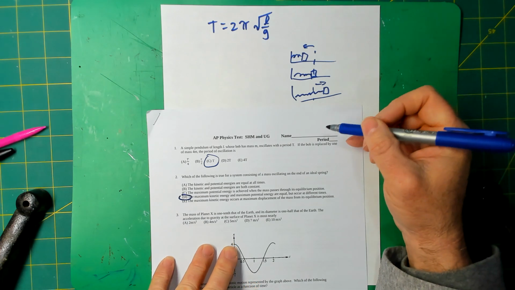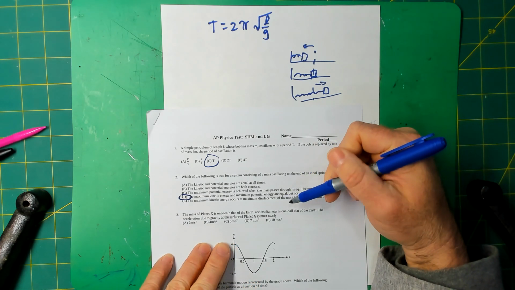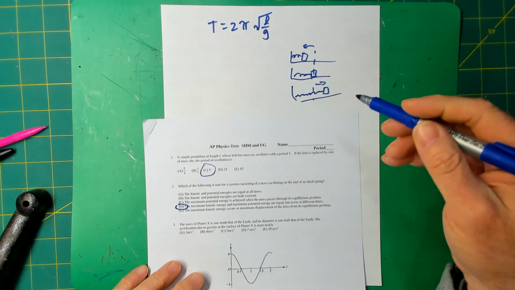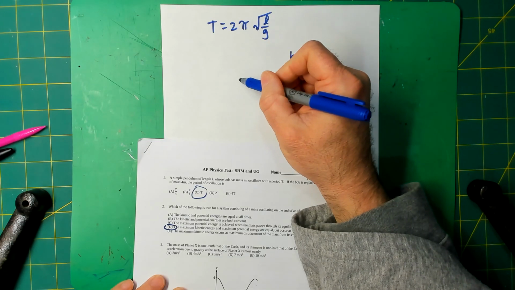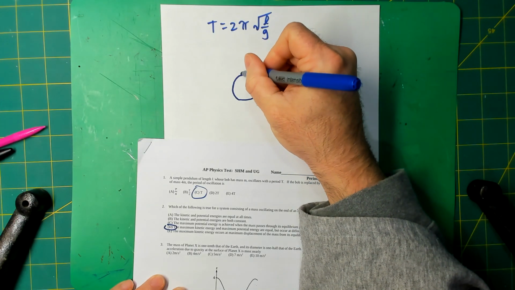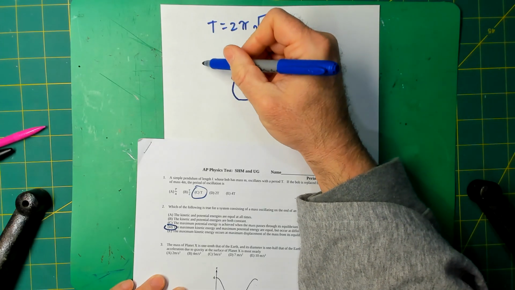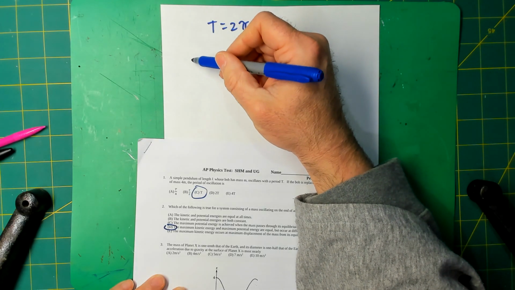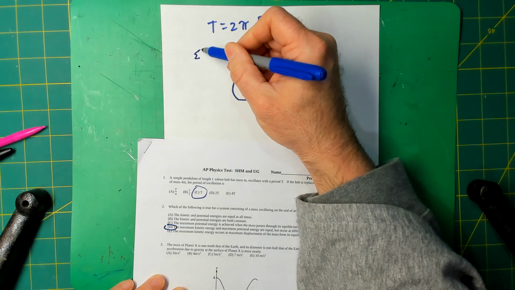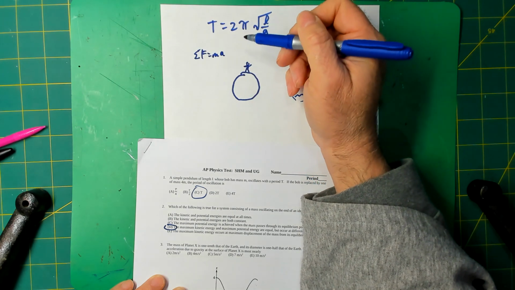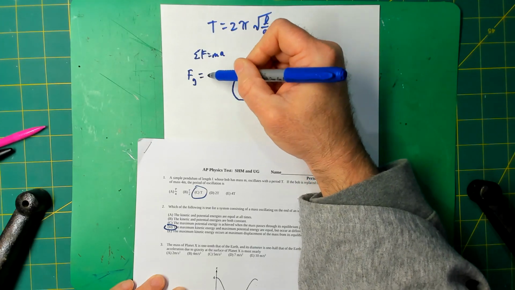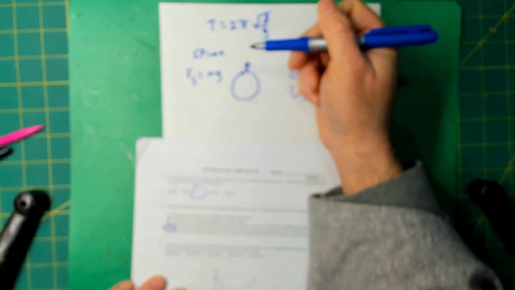3. The mass of planet X is 1/10 that of the Earth, and its diameter is 1/2 that of Earth. The acceleration due to gravity at the surface of planet X is most nearly. For this one, we're thinking about the acceleration due to gravity, little g. The way I usually think about that is sigma F equals ma. The acceleration due to gravity means the acceleration if the only force acting was gravity. So gravitational force is ma, and that acceleration we call little g.